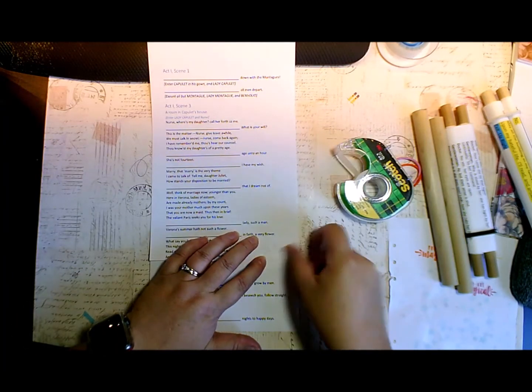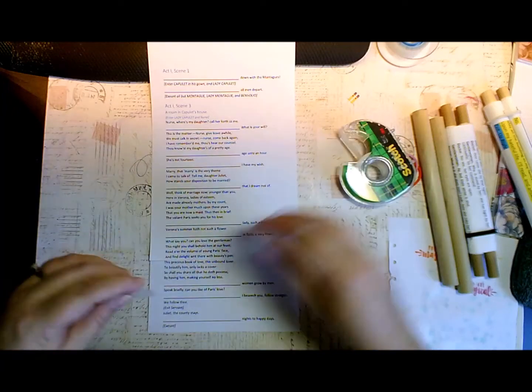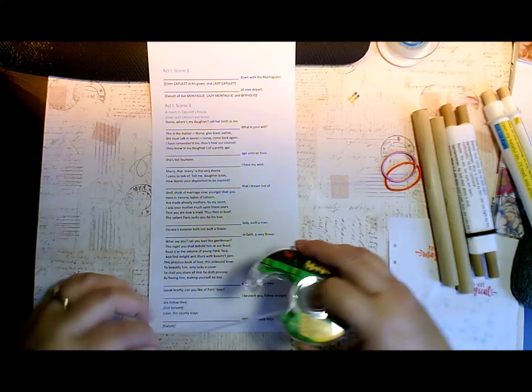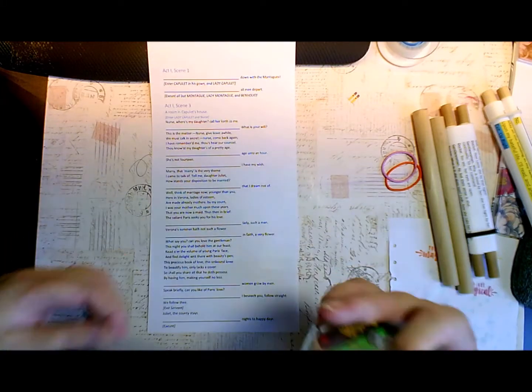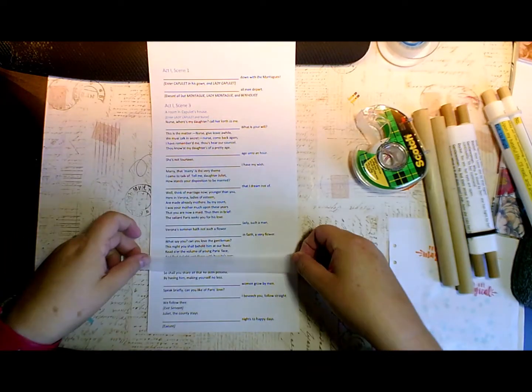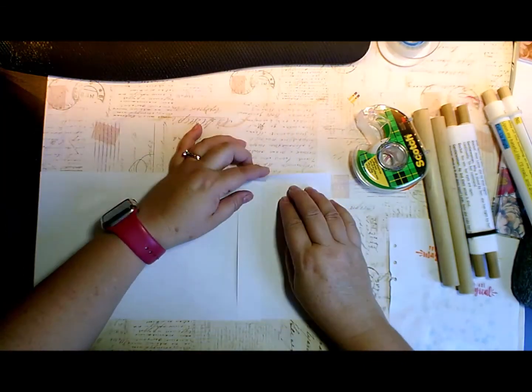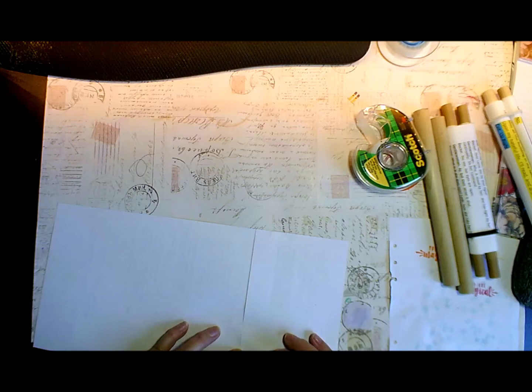First, I will put one piece to hold it together. Then I'm going to take a piece just a little bit longer than the length of the paper. Tape it down, turn it over, fold it around the back.